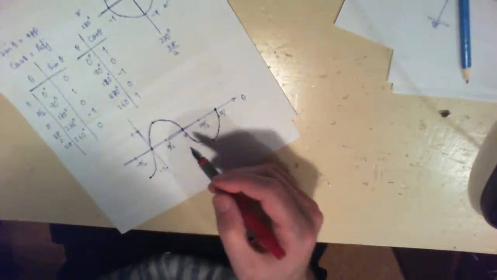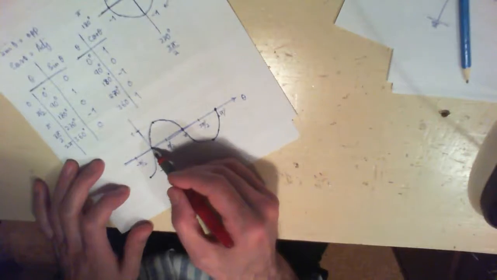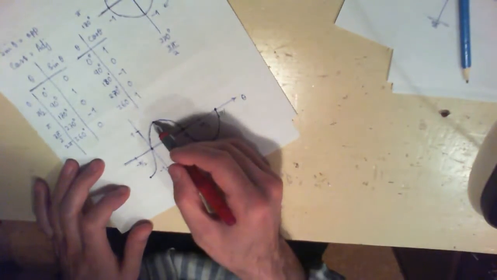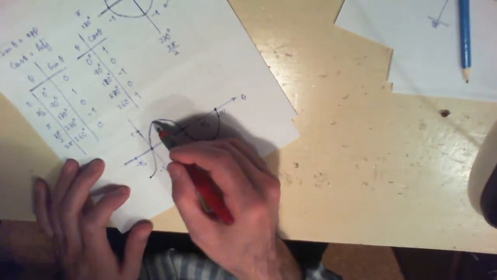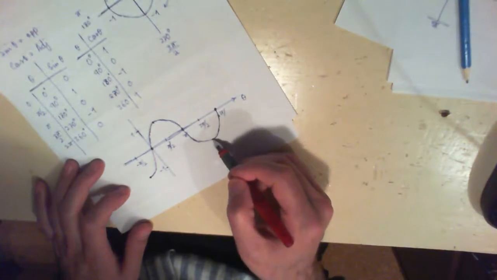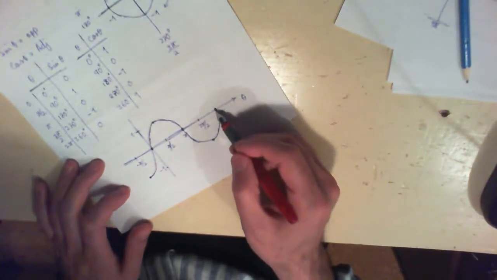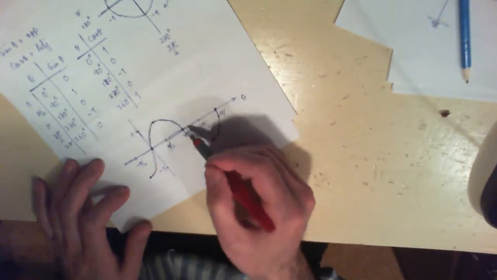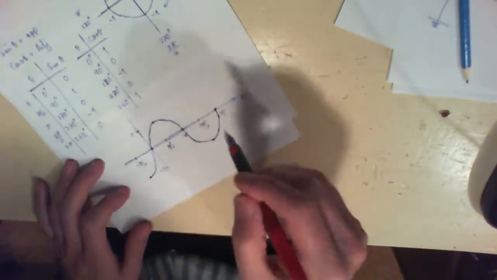You can see that the sine function goes through the origin, and then at pi by 2 you are at the peak. At pi you go back to 0. At 3 pi by 2 you're at negative 1, and at 2 pi you're back to 0. So that's a periodic cyclic function that just keeps doing the same thing.